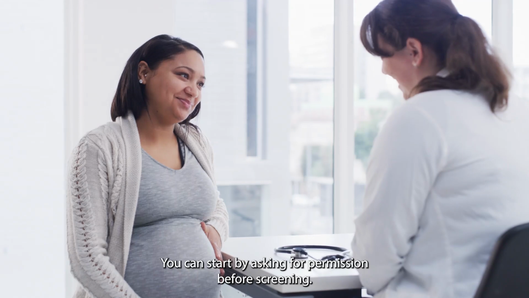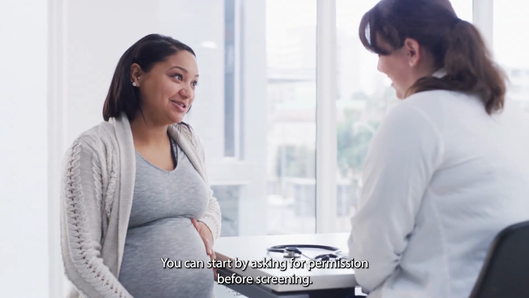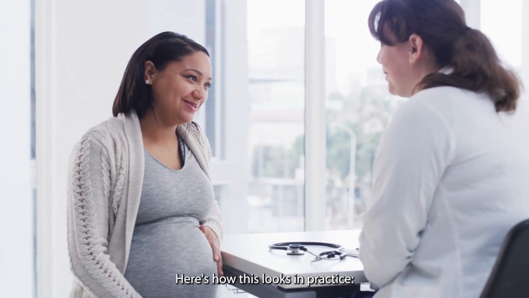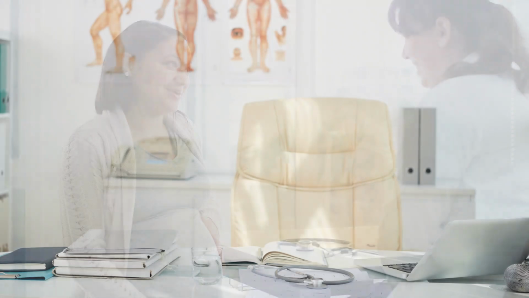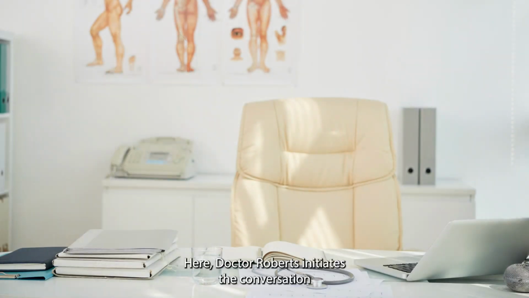You can start by asking for permission before screening. Here's how this looks in practice. Here, Dr. Roberts initiates the conversation and starts using the NIDA Quick Screen tool.